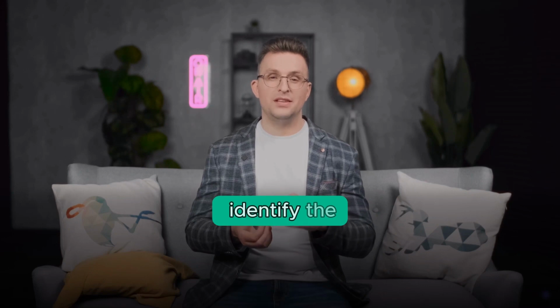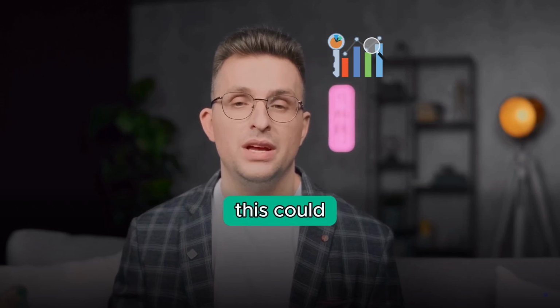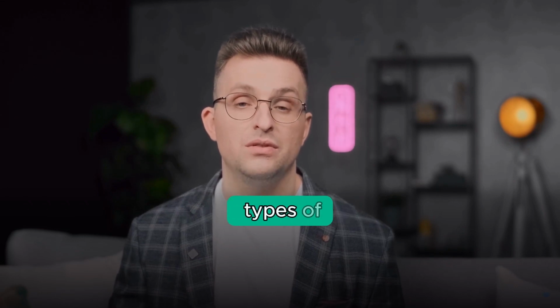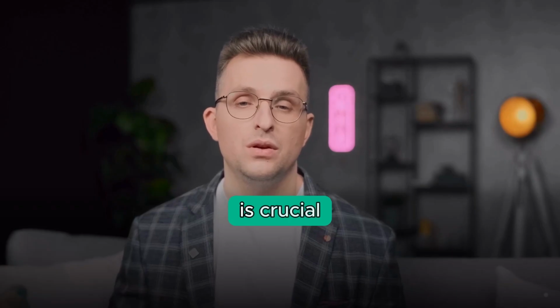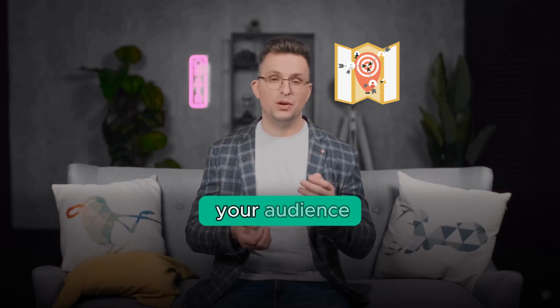First off, identify the key variables you want to test in your pitch deck. This could range from the structure of your content, the headlines of your slides, to the types of visuals you use. Pinpointing these variables is crucial for understanding what elements have the most significant impact on your audience.